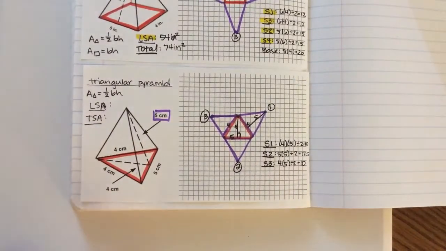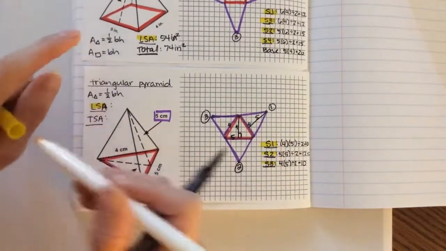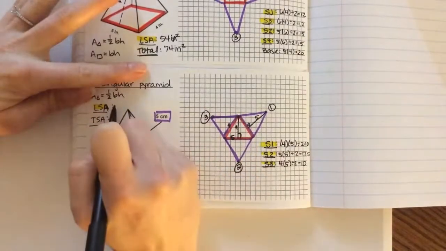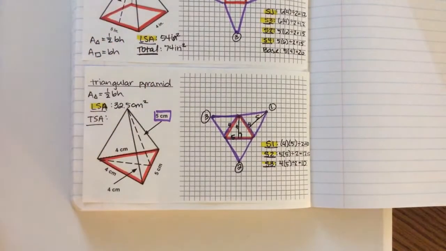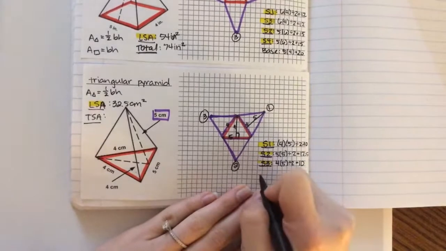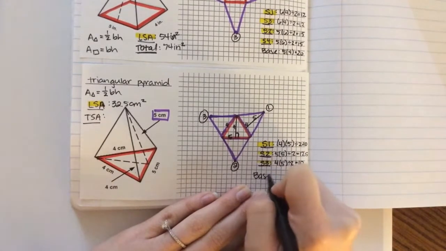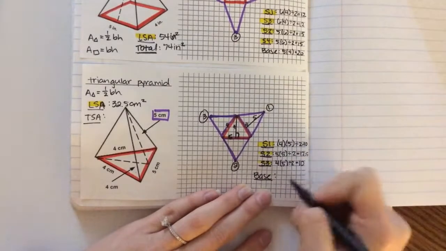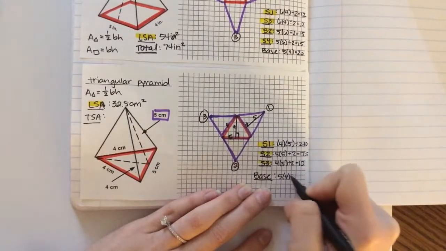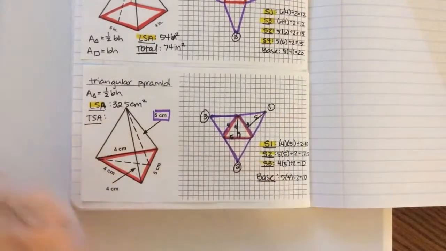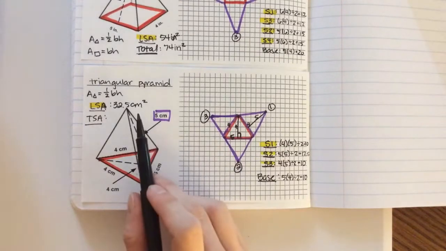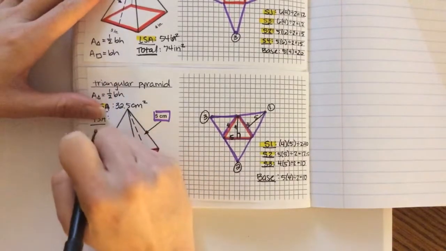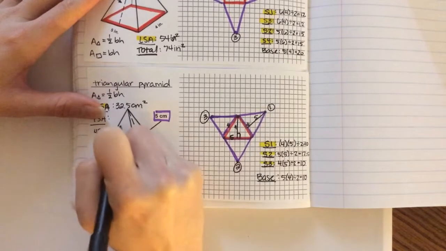So our lateral is 20 plus 12.5. So 32.5 centimeters squared. And then the base, yes, it's 5 by 4, which is 20 divided by 2 is 10. Because it's 5 at the base, height of 4. So 32.5 plus 10 is 42.5 centimeters squared.